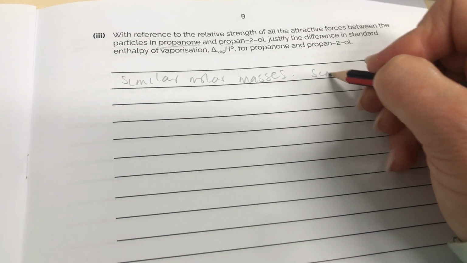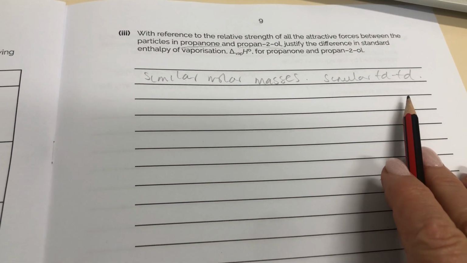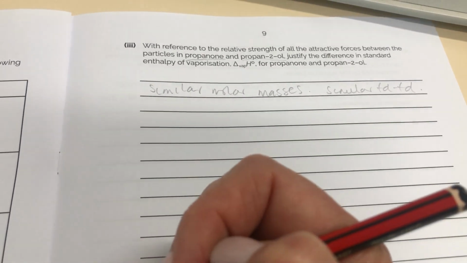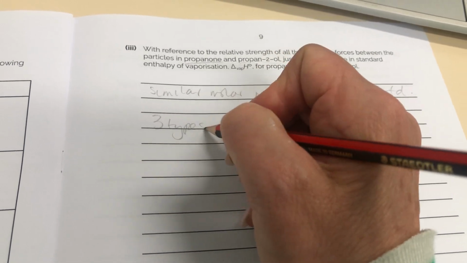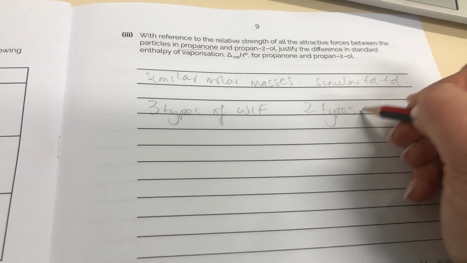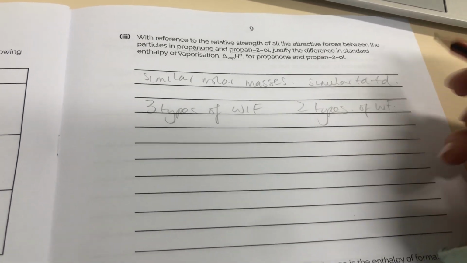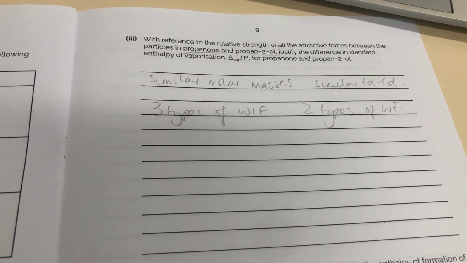So similar TD. That's an important statement, because if we didn't check that, then we might have a TD difference that might account for the change. But 3 types of force compared to only 2 types of force. And because they've got a similar TD, we can really say that the hydrogen bond makes a difference there.